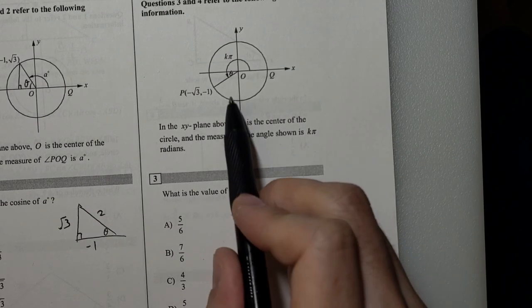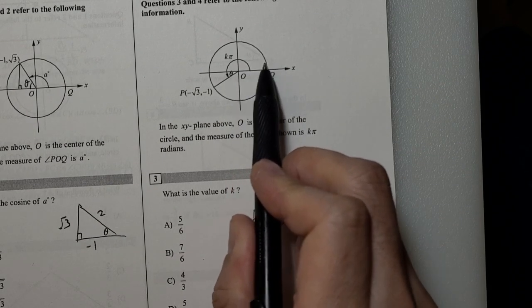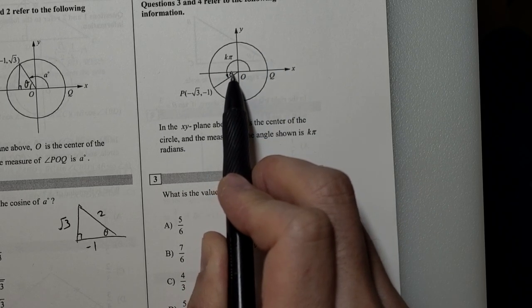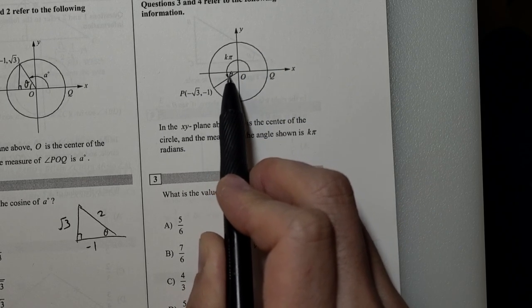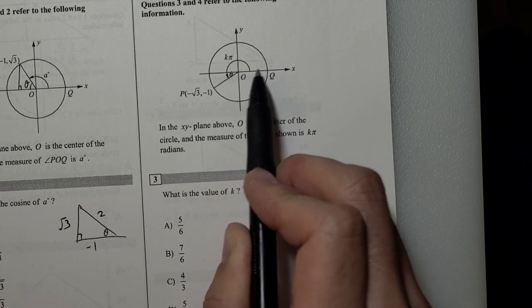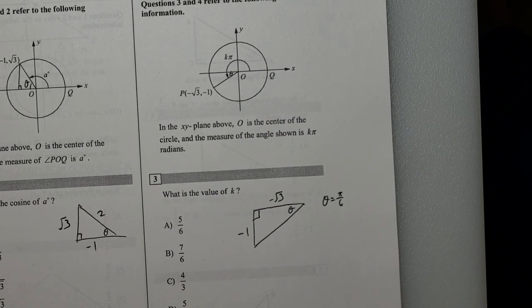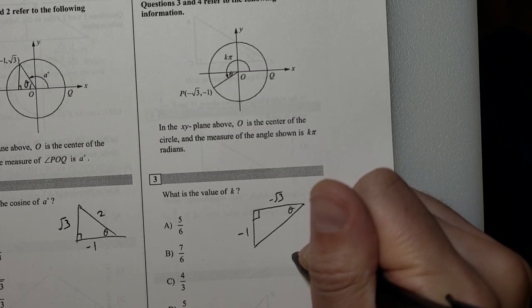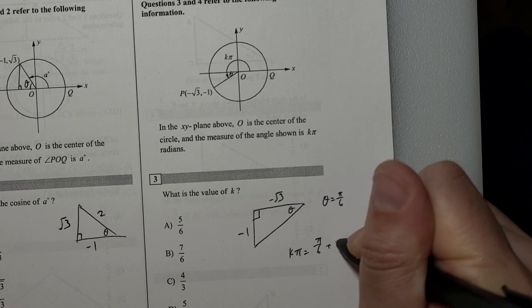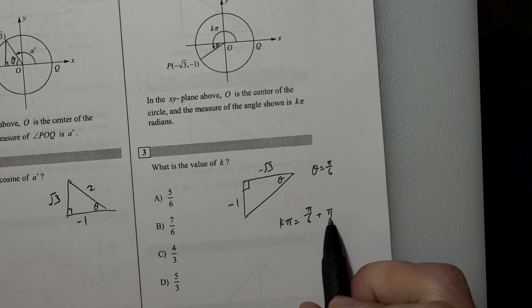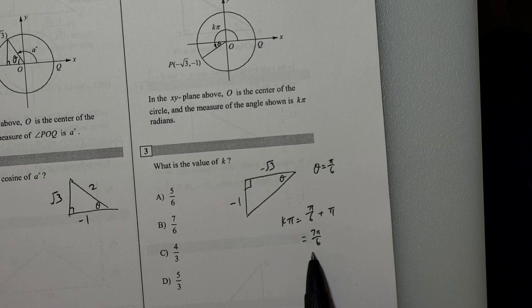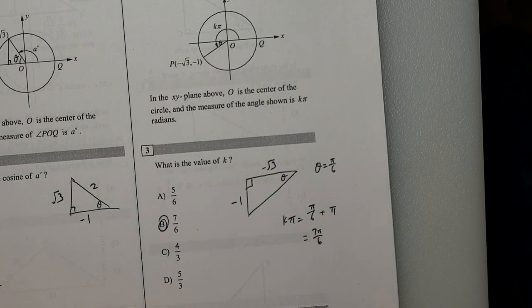But pi over 6 is actually in quadrant 1 over here. We have to rotate it all the way over here. How much do we rotate it by? This is the same reference angle, right? The reference angle up here was pi over 6. So we just rotate it by 180 degrees, or pi. So our k pi should be pi over 6 plus pi, which is 6 pi over 6, so this is 7 pi over 6. So our k is 7/6, actually.